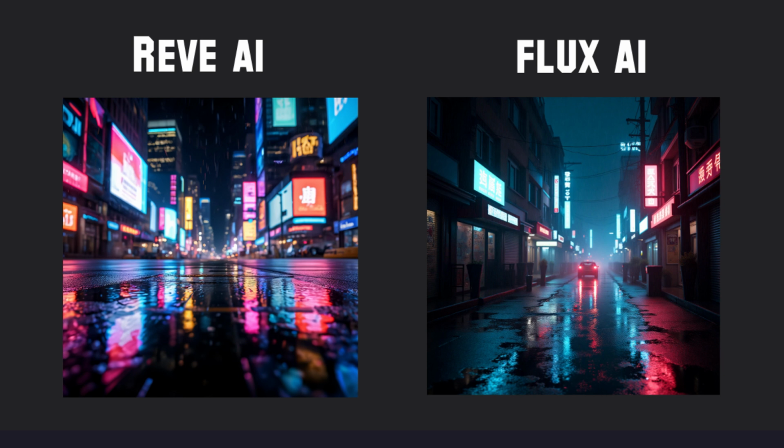Now, let's compare it to Flux AI. While it got the basic idea, the reflections felt off, and the lighting wasn't as striking. Reve definitely won this round.